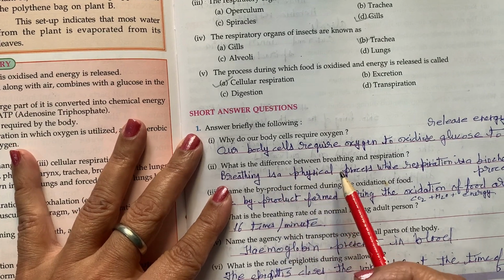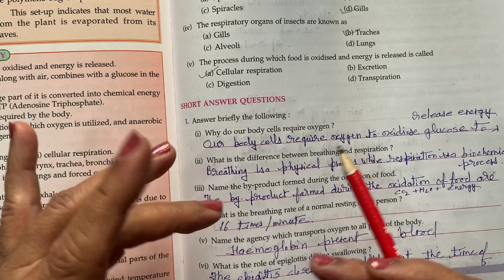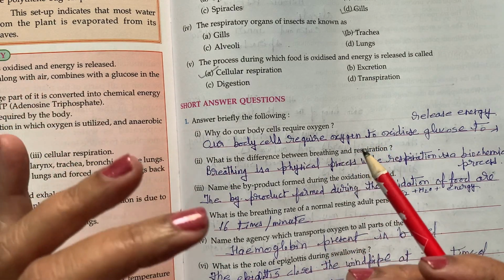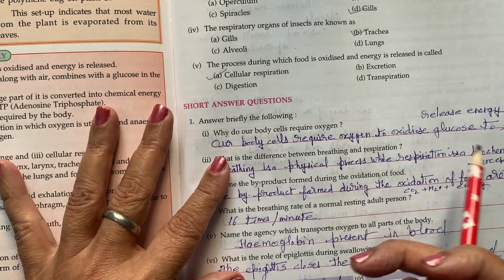What is the difference between breathing and respiration? Breathing is a physical process. During breathing, exchange of gases from the atmosphere into the lungs takes place. It is a physical process. And respiration is a biochemical process.